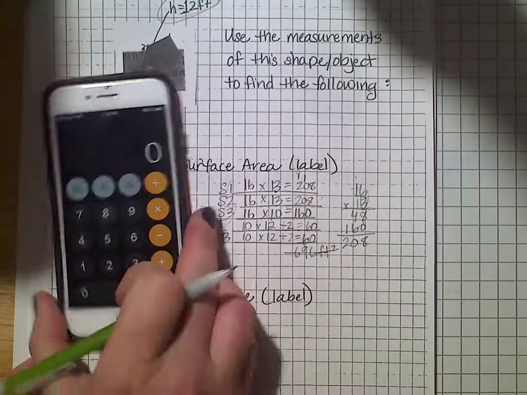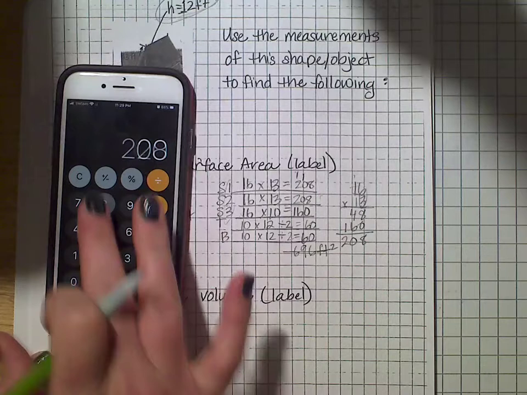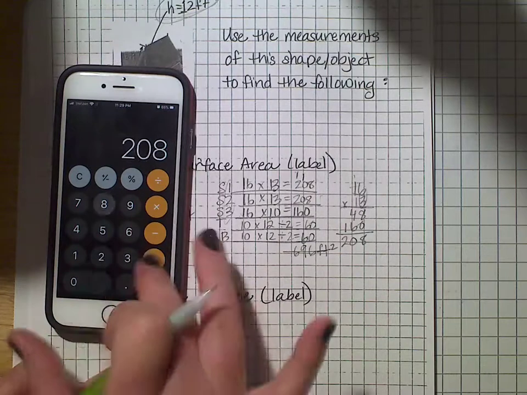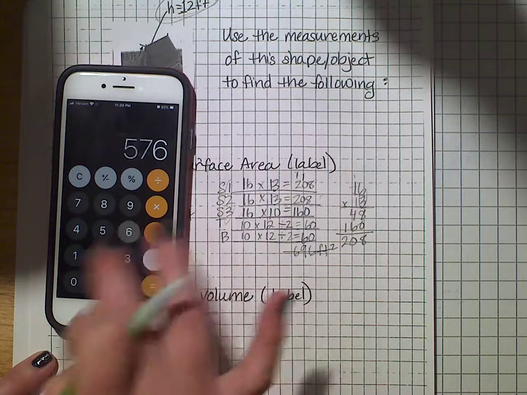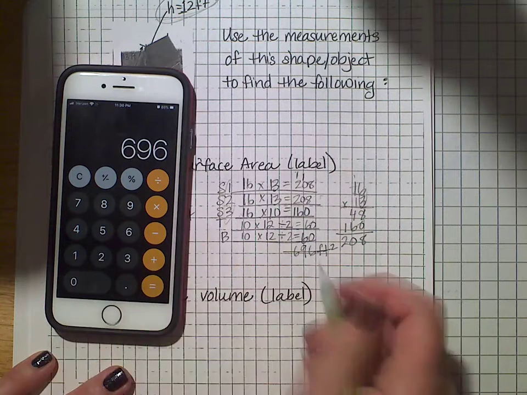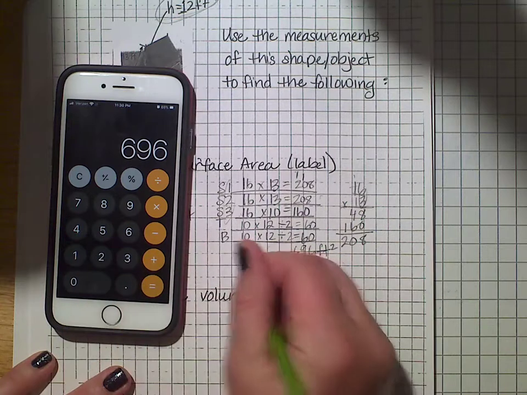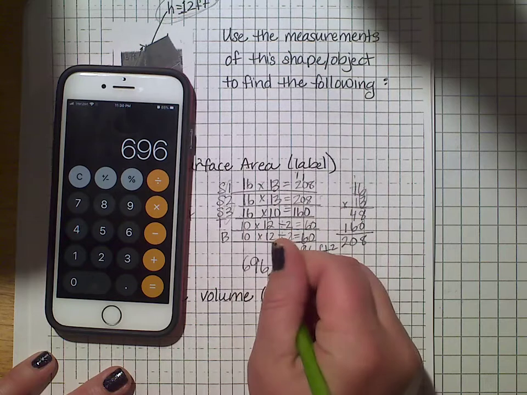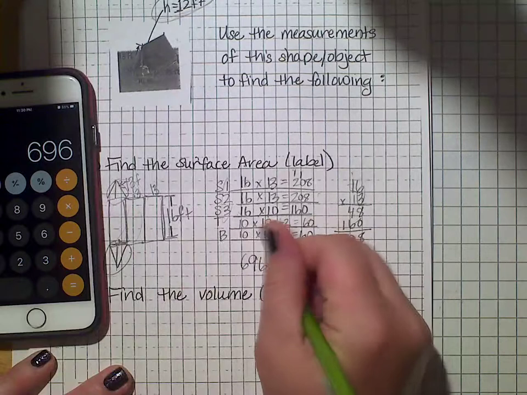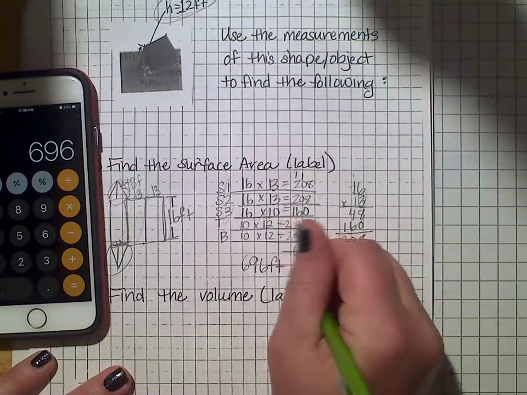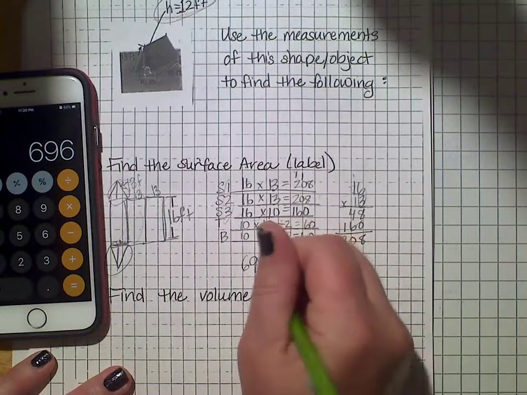Again, check your work. Why not? 208 plus 208 plus 160 plus 60 plus 60 equals 696. And then I'm going to rewrite this so it's a little clearer than whatever hodgepodge I got over here. Feet squared, because it's area.